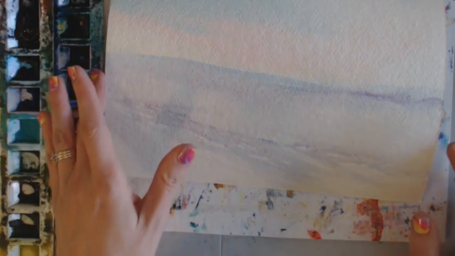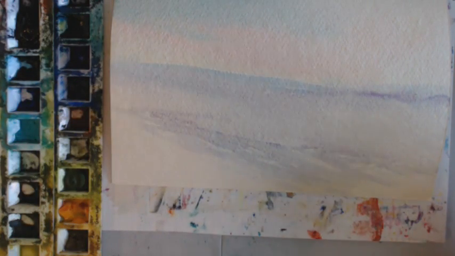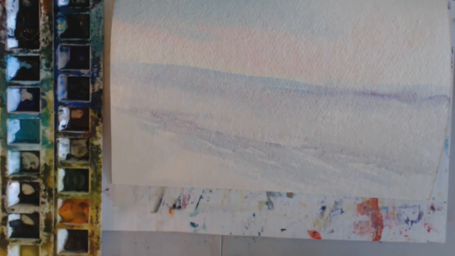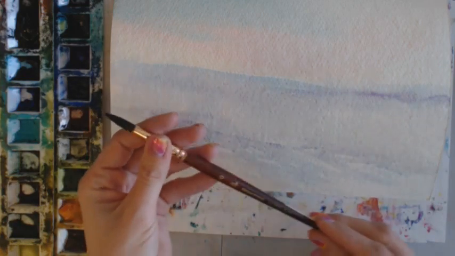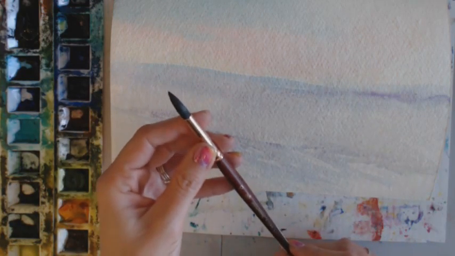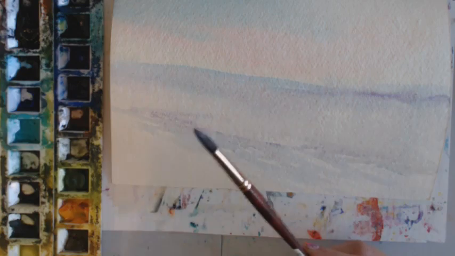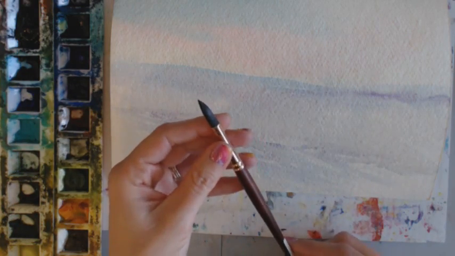here we're just going to pause again, and really I'm at the stage where I would need to stop and let things dry thoroughly. What I would do next is maybe grab a smaller brush, although this Princeton Neptune number 10 is new. So this comes to a really nice point.